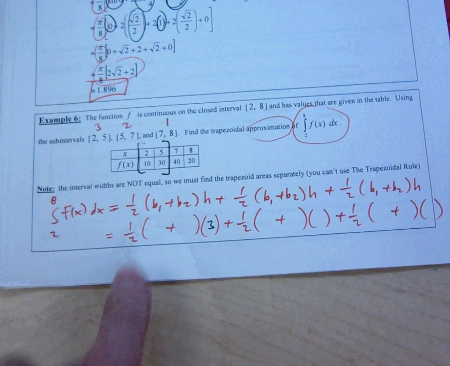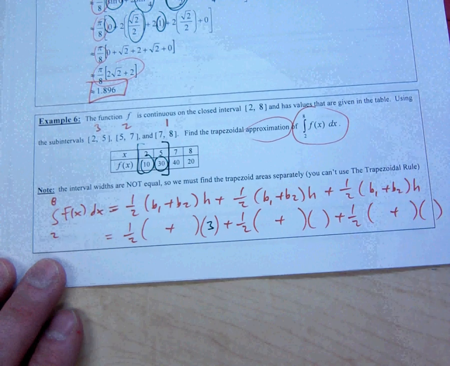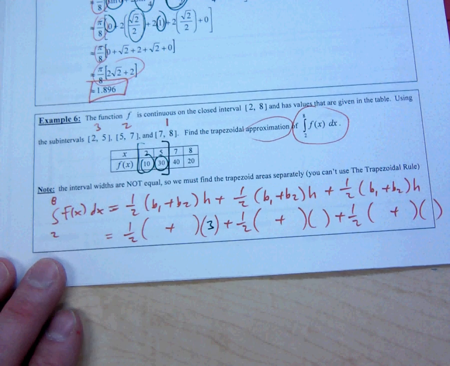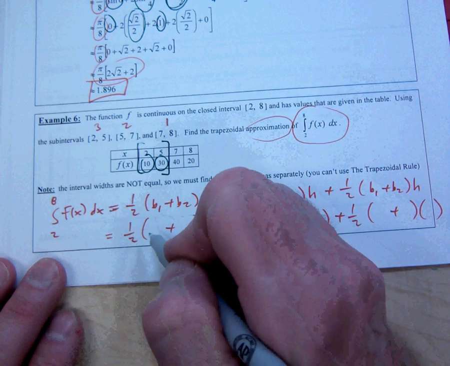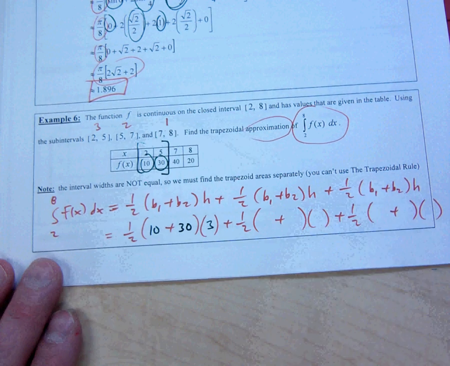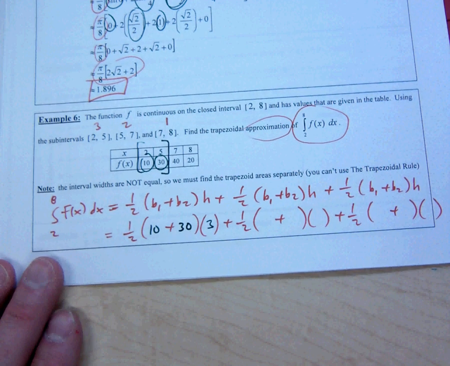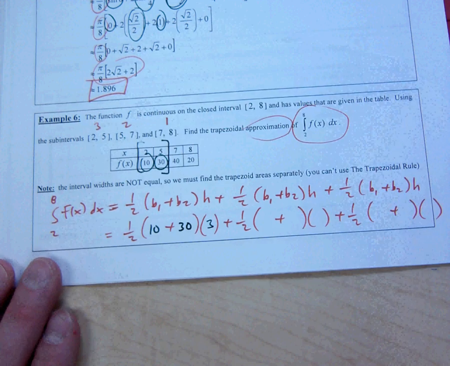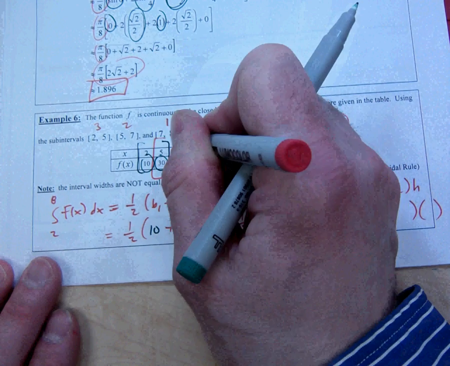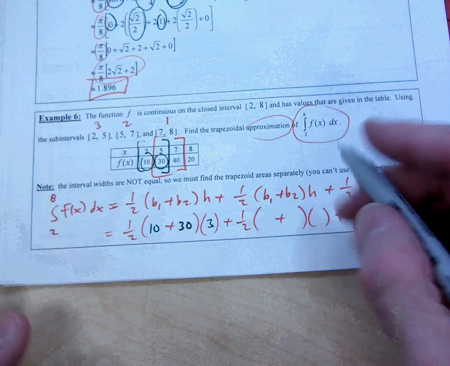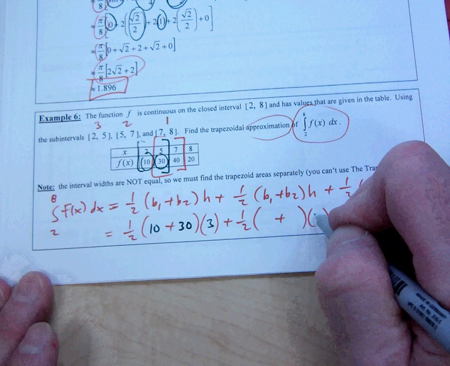Then what are your B1 and B2? Your y values on the interval. So what would it be? 10 and 30. Isn't this easy? The next subinterval goes from 5 to 7, so how wide is it? In other words, what's the height? 2.